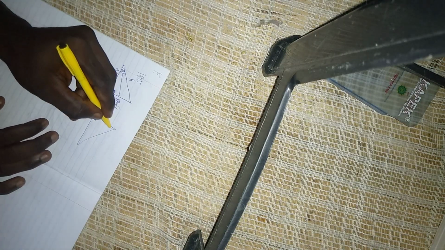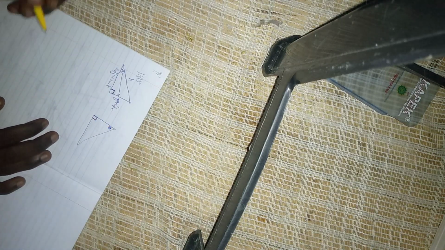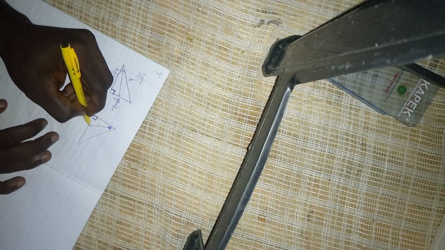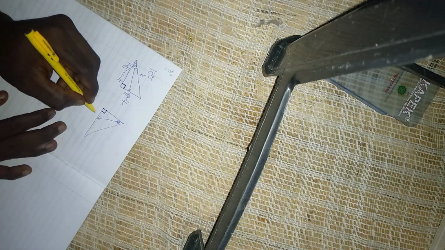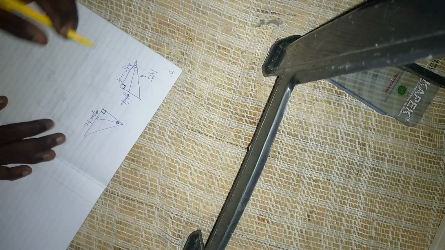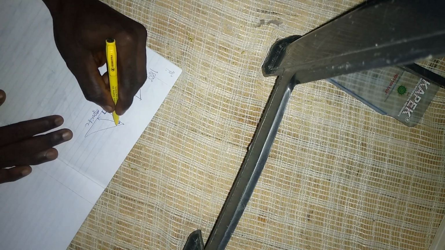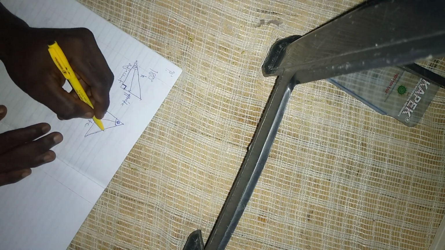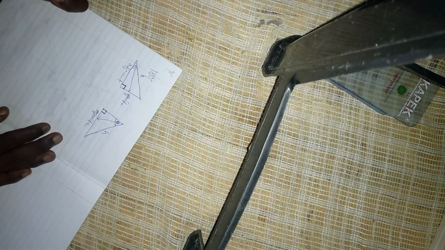Now assuming we have the angle theta over here, then here will be called opposite. Here we always have the hypotenuse, let's say h.